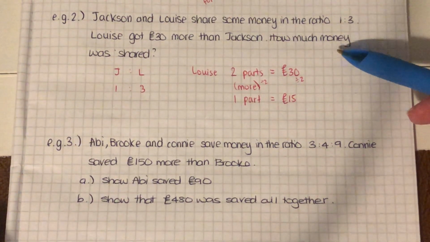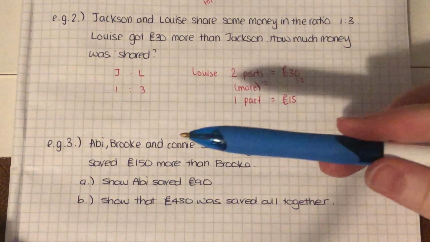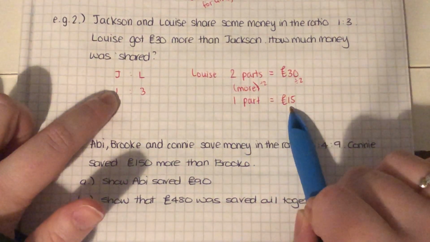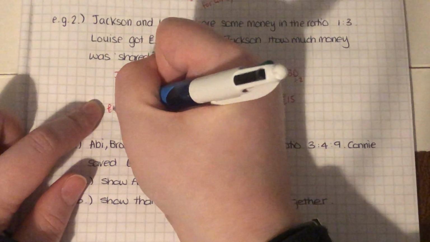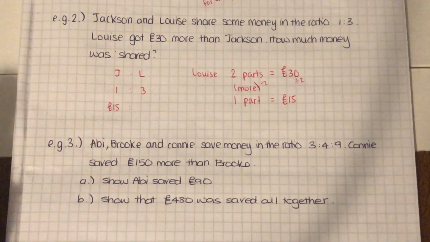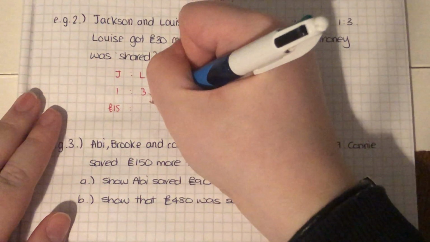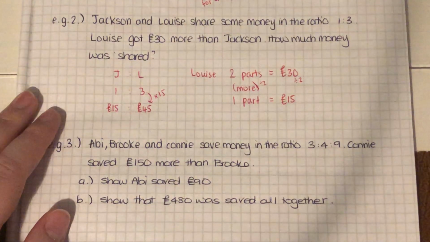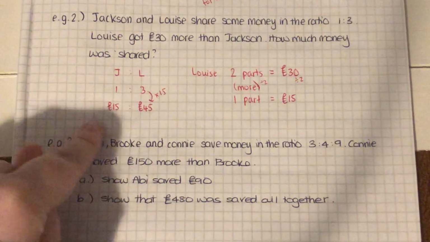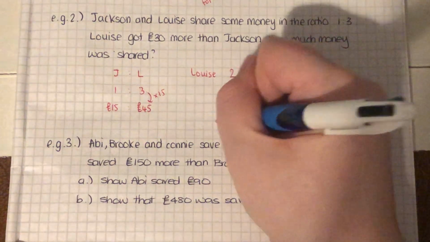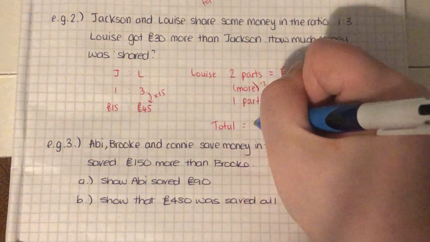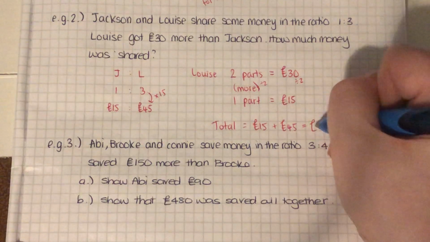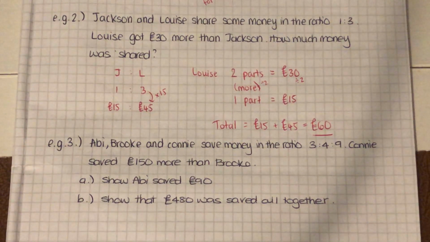This question says how much money was shared. So it's not just working out how much Jackson got, it's also working out what they had in total. So one part is 15, like what we said here. So that tells us straight away that Jackson got £15. Okay, Louise got 3 parts. So if we times 3 by 15, that would tell us how much she got, which is 45. So in total, it will be both of those amounts added together. So total will be 15 plus the 45. So in total, £60 was shared.